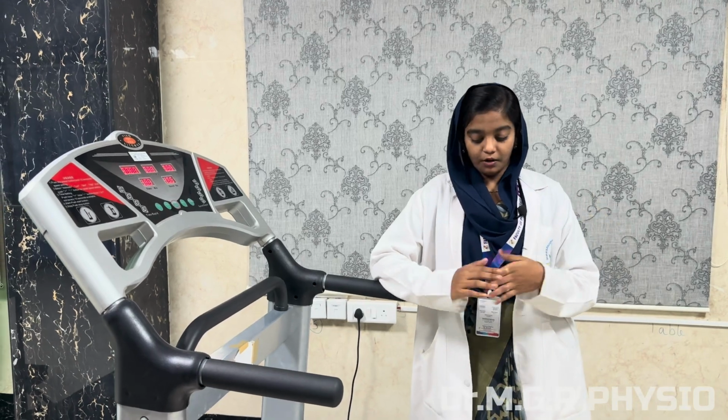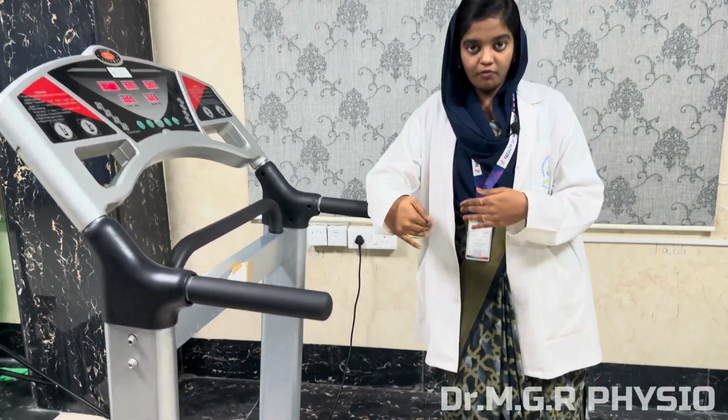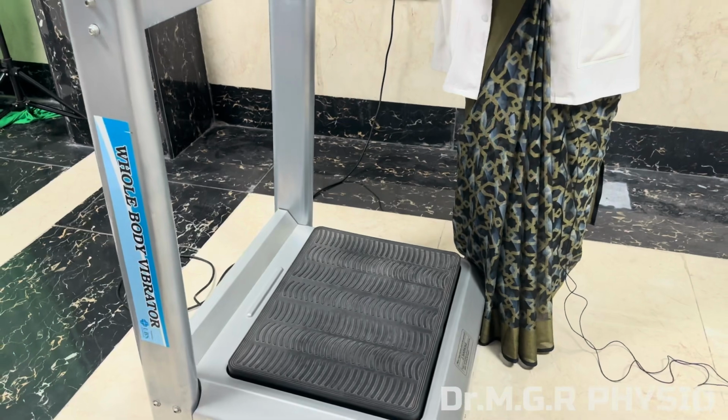Now let's discuss how these vibrations are transferred from the machine to the human body. When a person stands on the vibrating platform, the mechanical forces and vibrations are transferred to the body at the contact area.